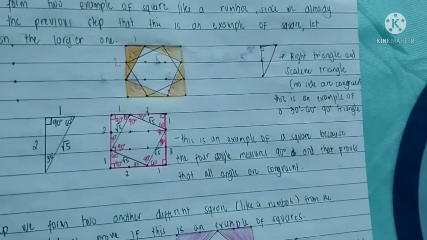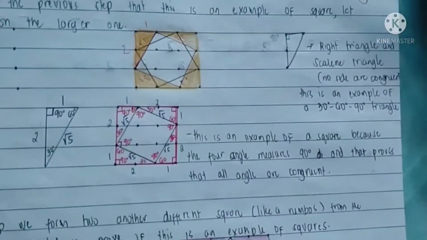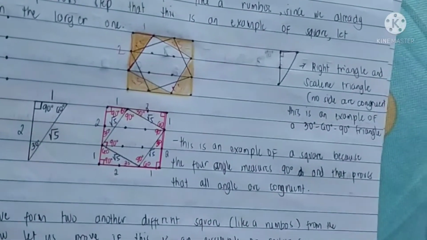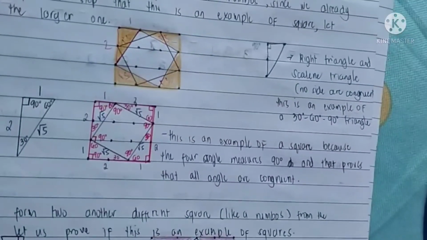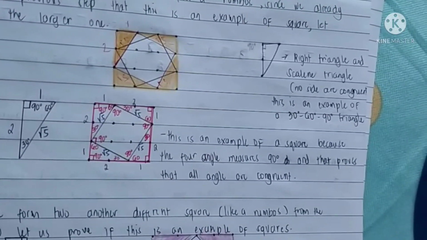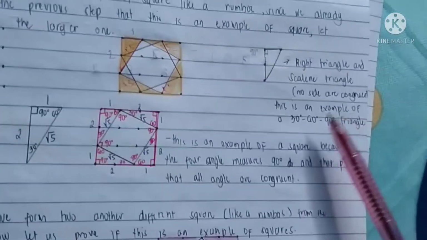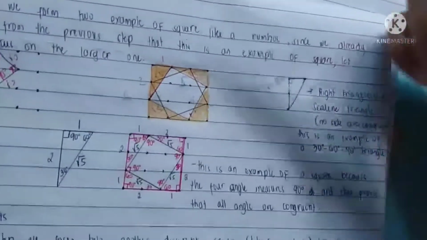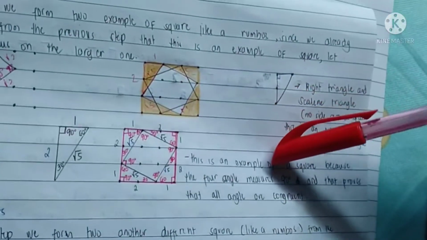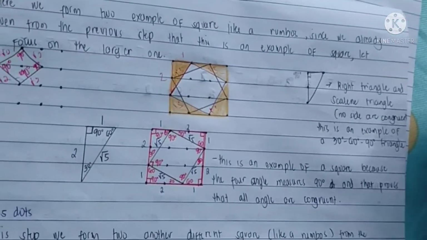So, papatunayan naman natin ngayon na ito ay using the concept of the right triangle. Papatunayan natin kung ito nga ba is an example of square, kung nasatisfy niya yung condition o definition ng square na may 4 na congruent angle.